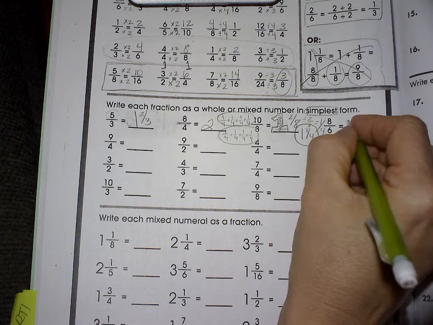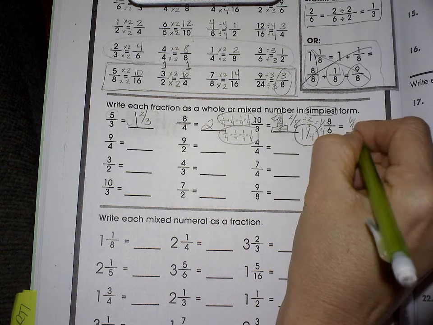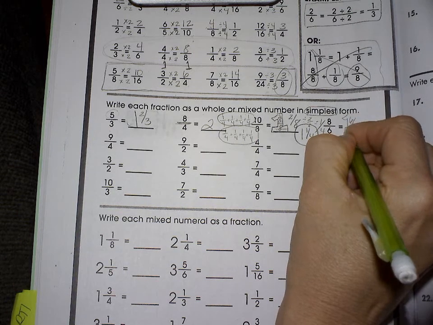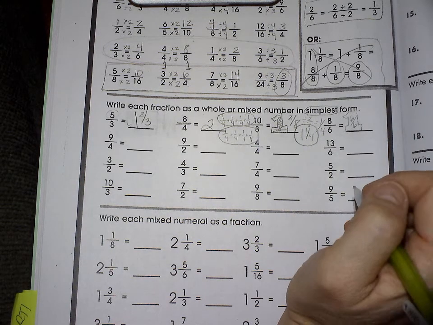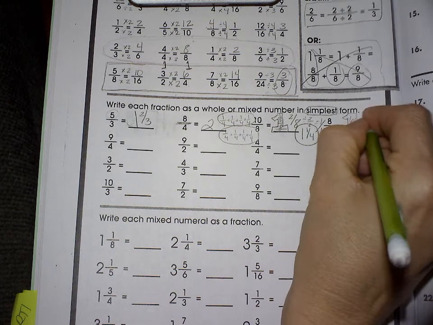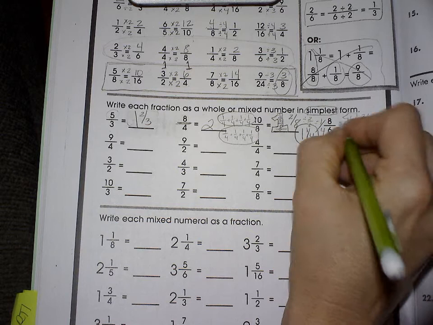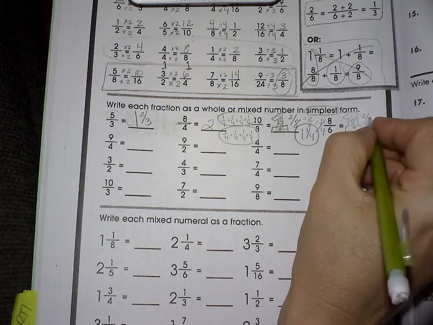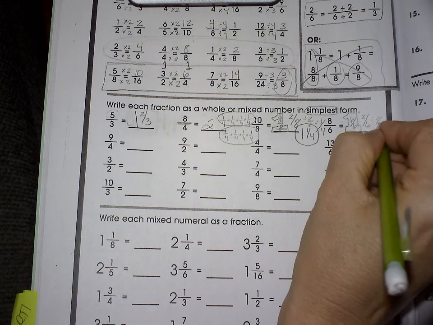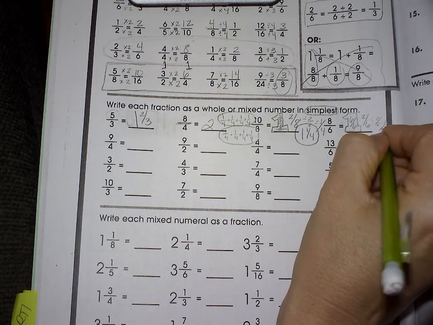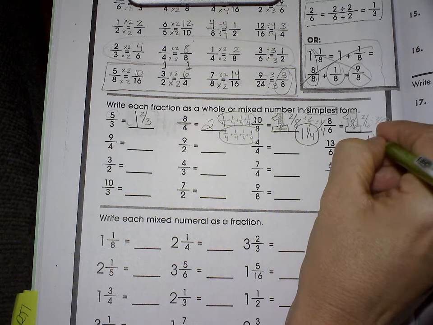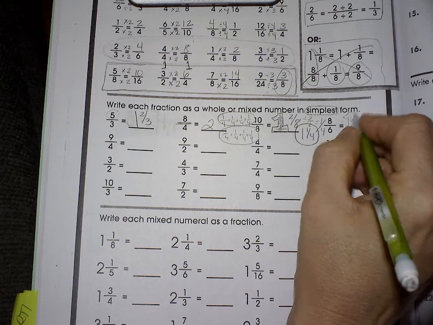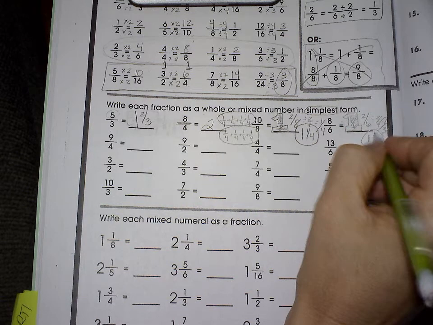8/6. Well, 6/6 would be 1 whole, correct? 6/6 is 1 whole, and then I have 2 left over. 6, 7, 8. I have 8/6 total. But 2 I can divide out of 2. 2 divided by 2 is 1. 6 divided by 2 is 3. So this answer is 1 whole and 1/3. 1 whole, there's my 6/6, and then 1/3 left over.